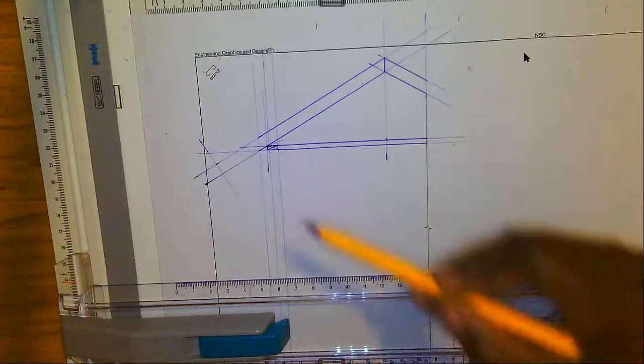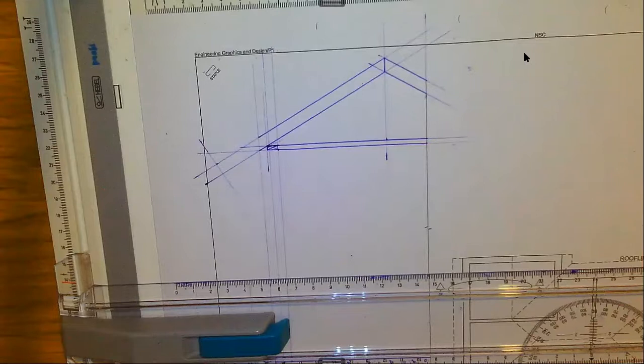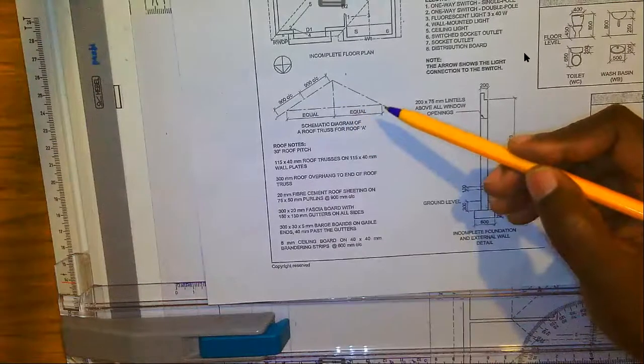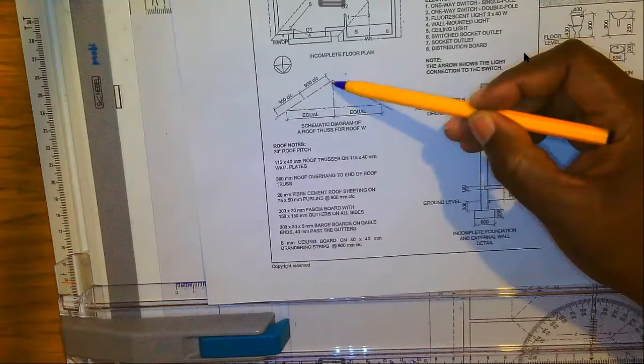Then from here to there, you would need to measure 6 millimeters again, which is this part, which we talked about as being the tie beam. Then we also need to define this part, which is the king post.